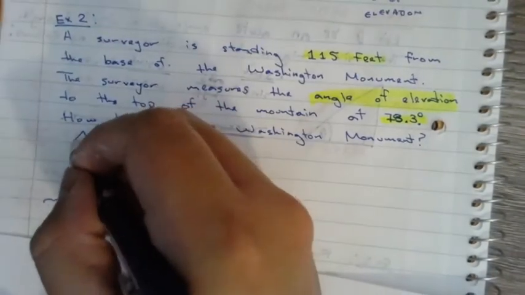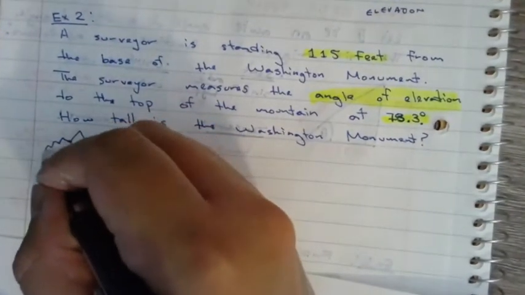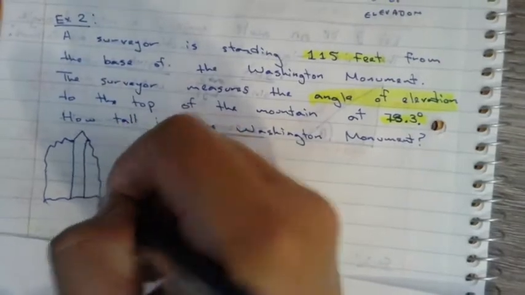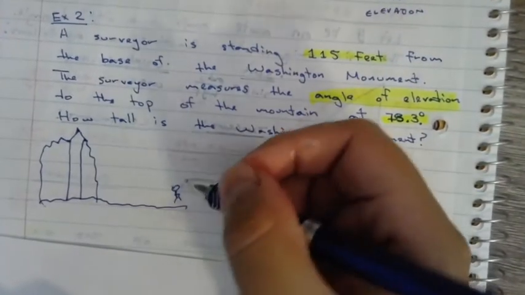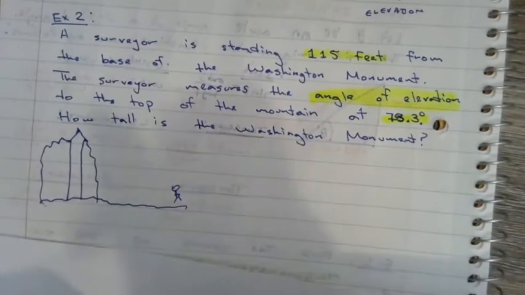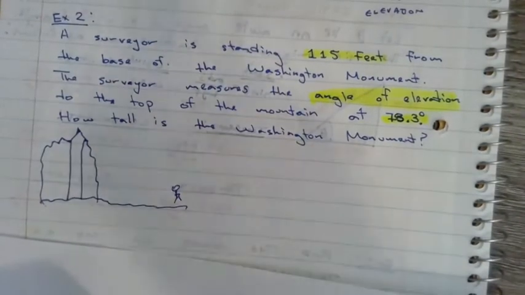Let's draw a little diagram for ourselves. I'm going to do just a mini sketch, something like that. Then we're going to draw this mountain right here, let's do my best, and this right here is the top. The surveyor is going to be standing right here, so just draw a little stick figure of someone right there. They're standing 115 feet from the base of the Washington Monument. So right here is the base, the bottom right here.